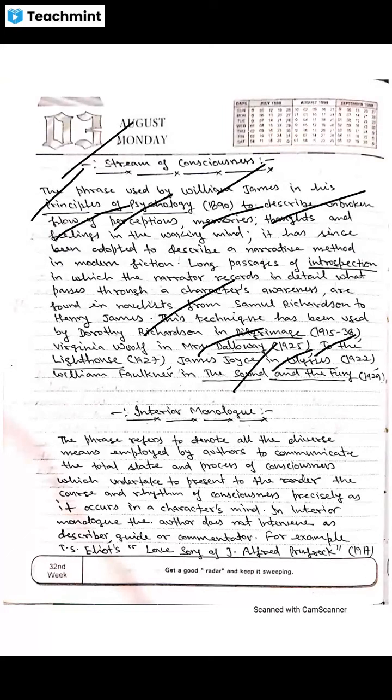One thing I would like to tell you to remember is the interior monologue. When I talk about interior monologue, this question has also been asked by Siaram ji. He said, what is the difference between the stream of consciousness technique and interior monologue, and how do we find these things?